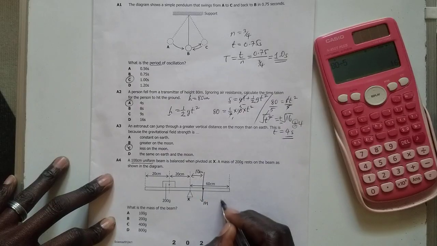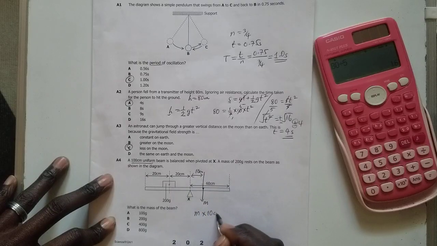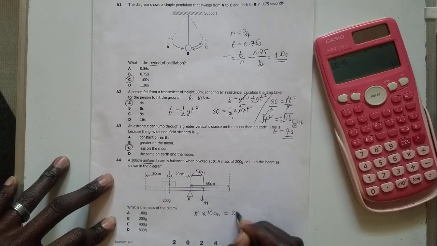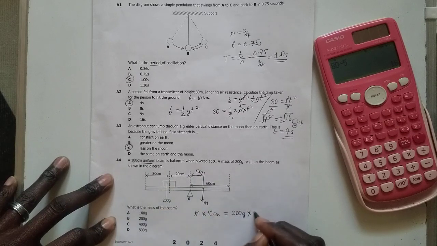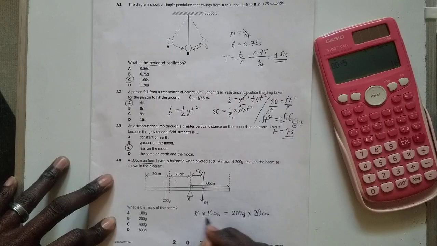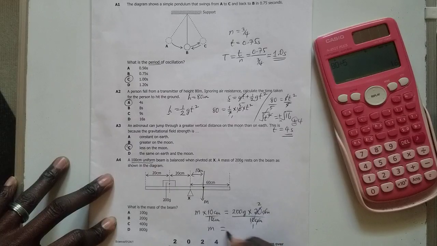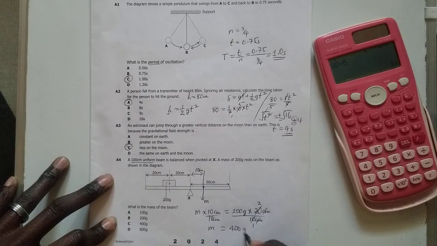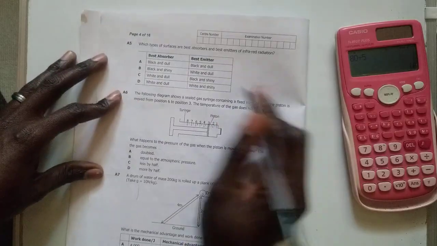So using the principle of moments, this mass times the distance from the pivot to where it is, which is 10 centimeters, will be equal to that mass, which is 200 grams, times the distance from the pivot to where the 200 is, which is actually 20 centimeters. So I'll divide by 10 centimeters. I'll also do it the other side. The centimeter will cancel. 10 there, 1, 10 there, 2. 2 times 200 will give us 400 grams. So you can see the answer was right there. Hopefully we are together and we're able to see how to go about it.